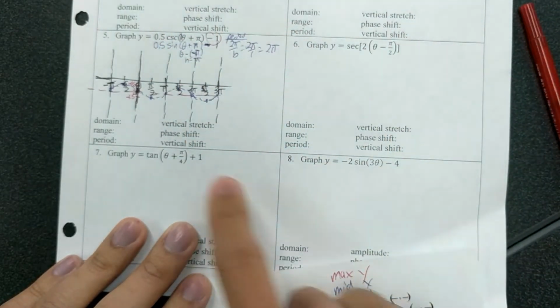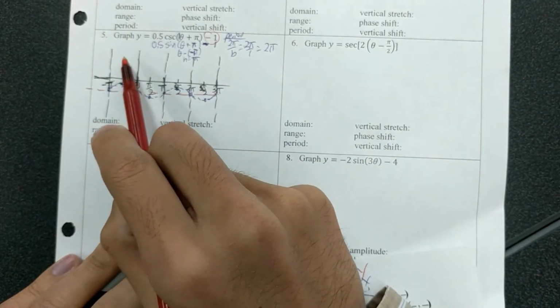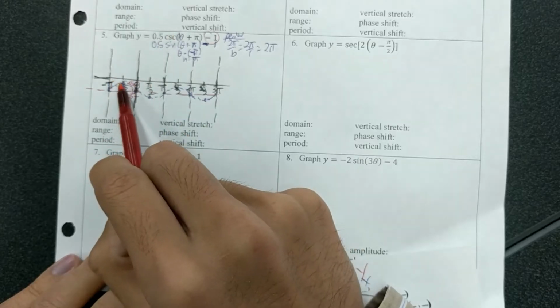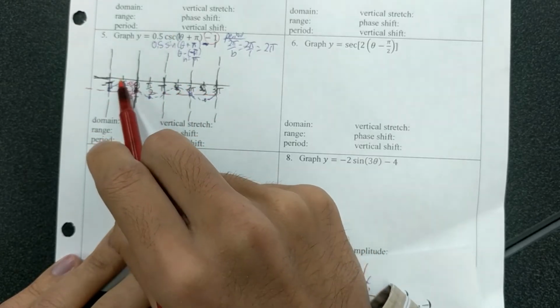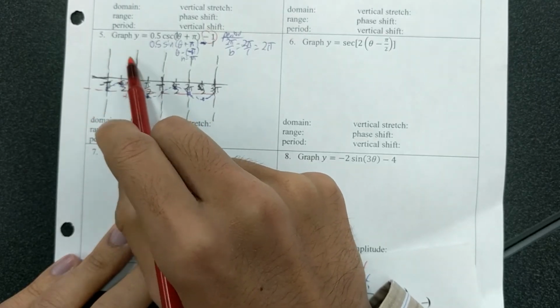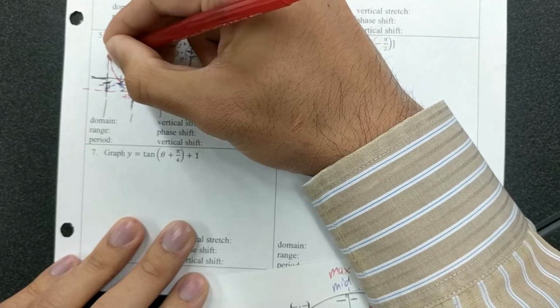And then I know that the vertices of the cosecant curves touch the maximums and minimums of the sine function, and then they just curve up, approaching the asymptotes on either side, or down.